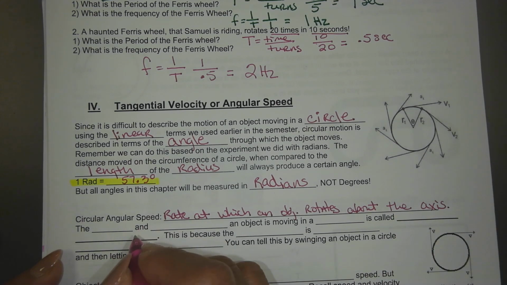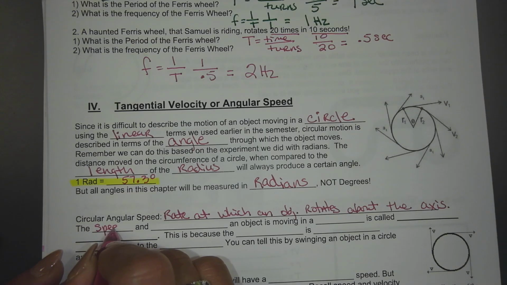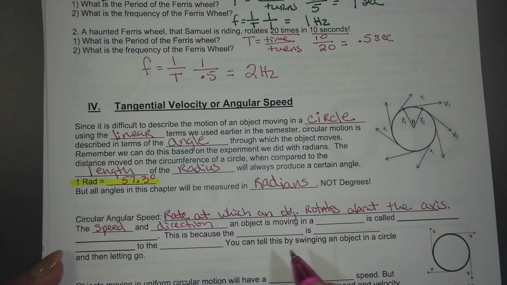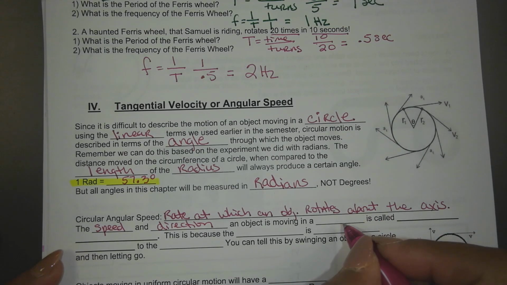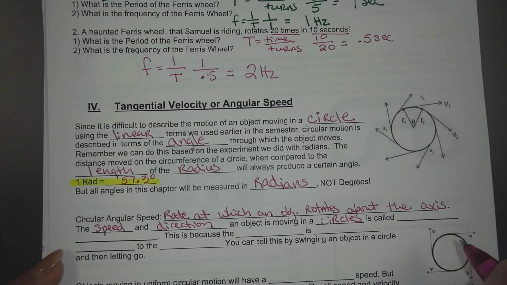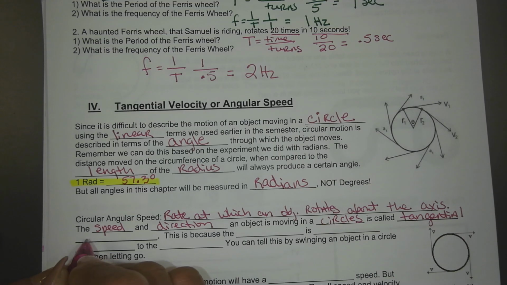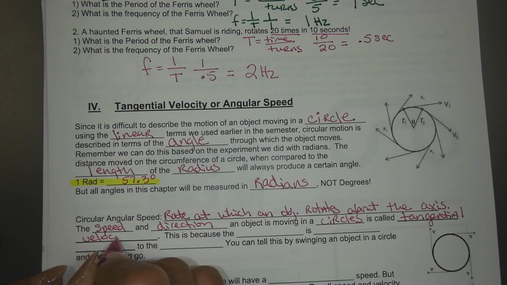It says here that the speed and direction of an object moving in a circle, because we're talking about circles, is called tangential velocity.